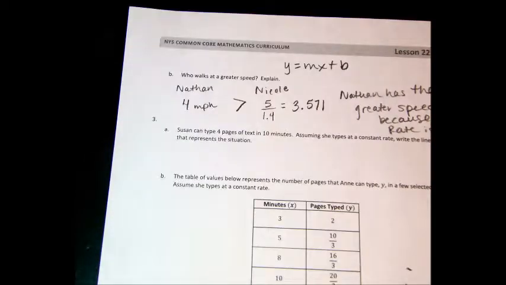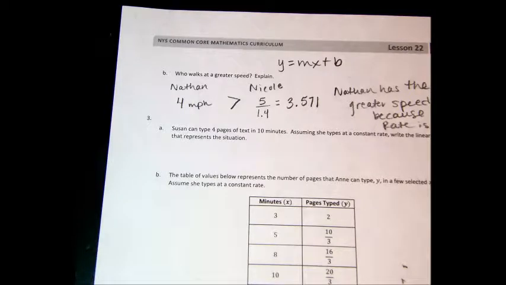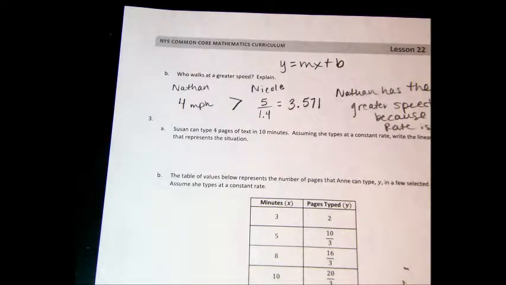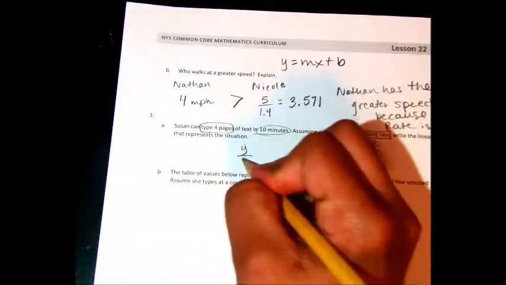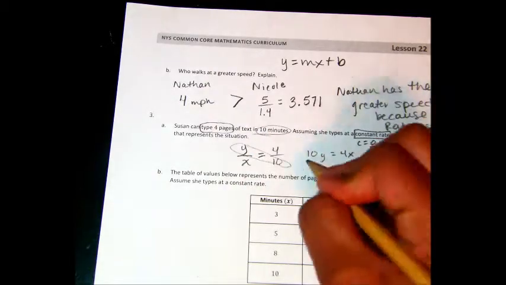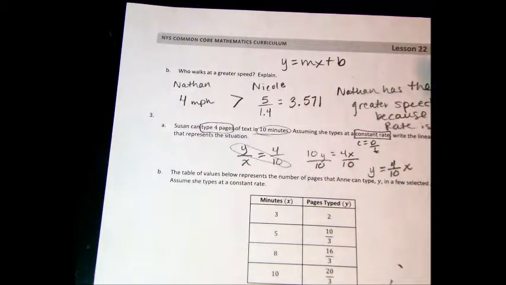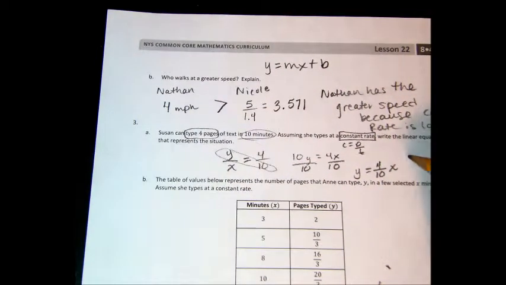All right, let's look at number 3. Susan can type 4 pages of text in 10 minutes. Assuming she types at a constant rate, write the linear equation that can represent this situation. To reduce this fraction, it simplifies to the fraction Y equals 2/5 X.